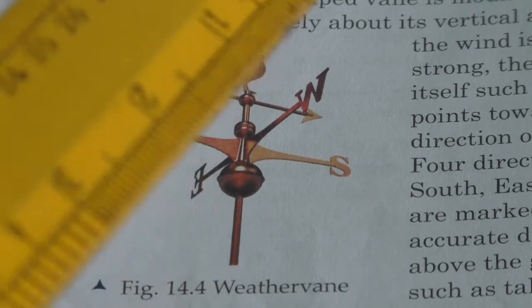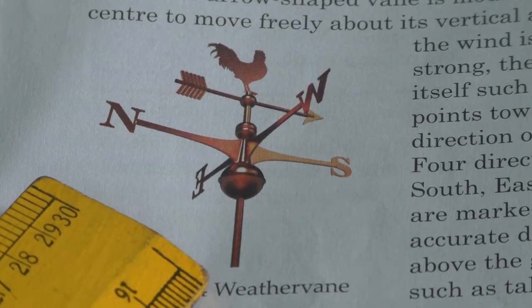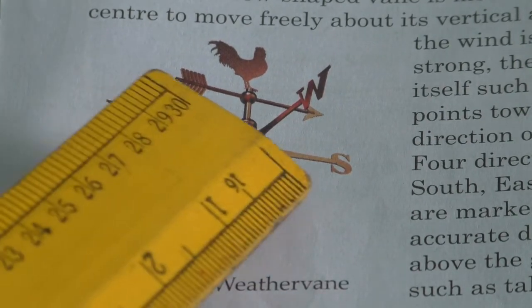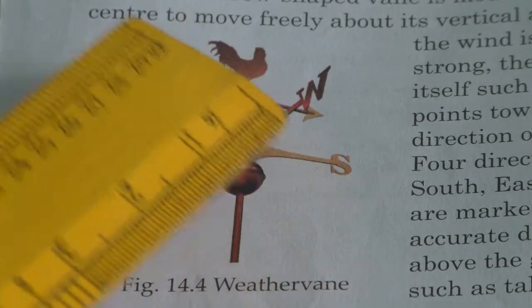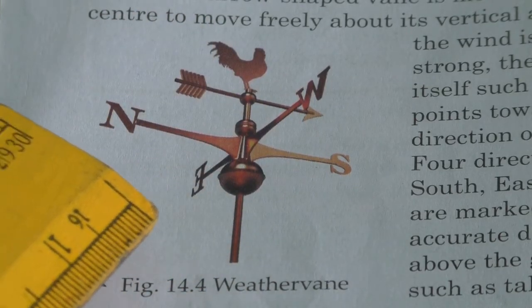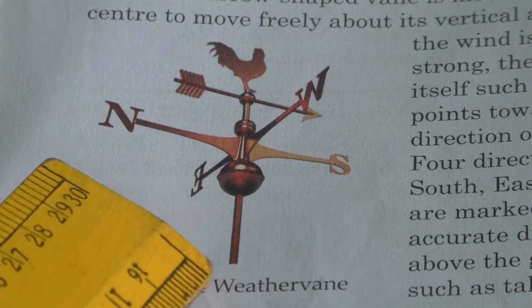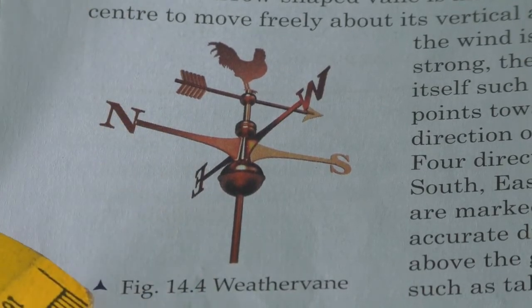So this is the weather vane. Okay. So what does it have? You can see north, south, west, east directions. You can see an arrow mark here, isn't it? Yes. So how does it work?